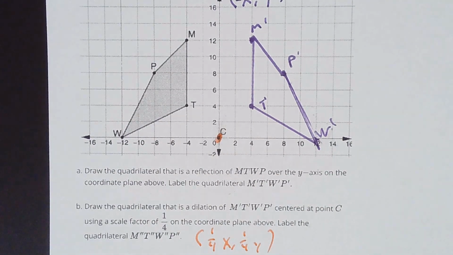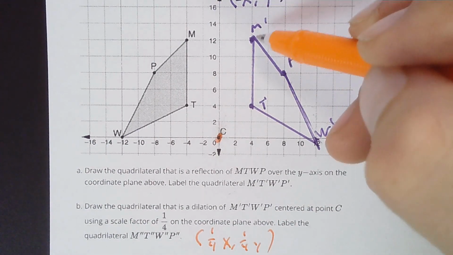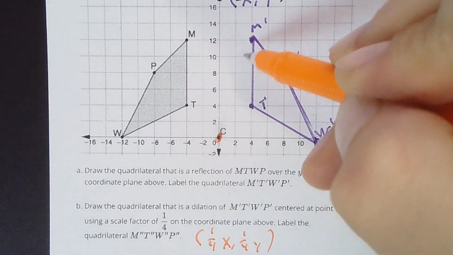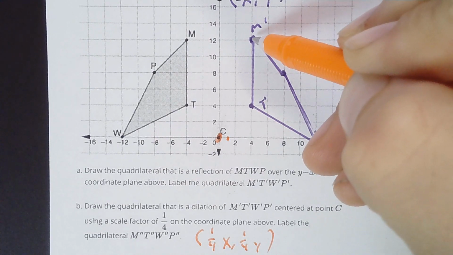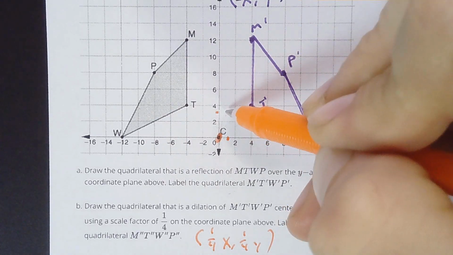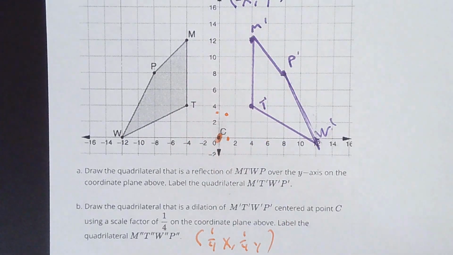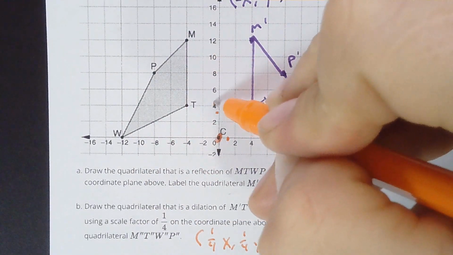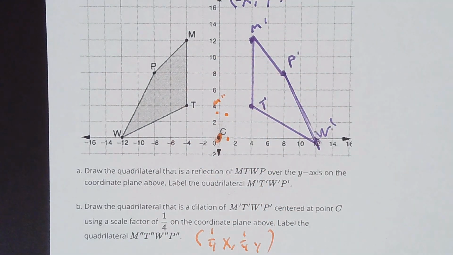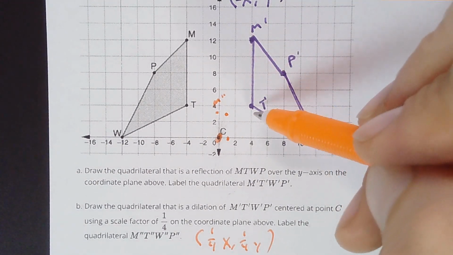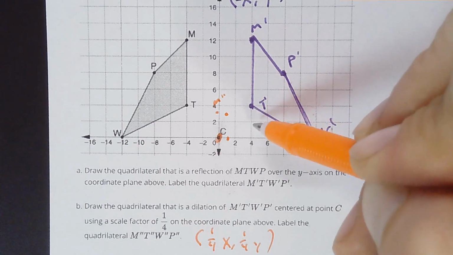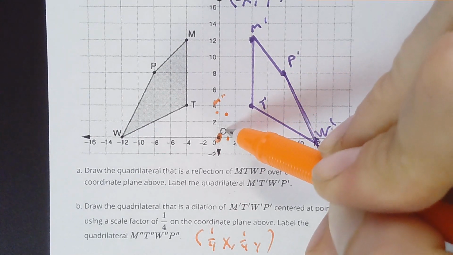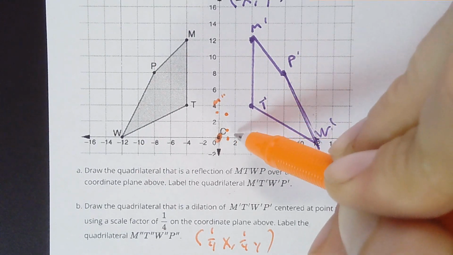Right, so our x value for M is going to be 1. So M prime is going to be right there. And our 1/4 value is going to be 1/4, or 12 divided by 4 is going to be 3. So our M value is going to be right there. It's going to be M double prime. Okay. Then our T value is going to be 1/4 of 4, and then 1/4 of 4, so it's going to be right there. So it's going to be T double prime.